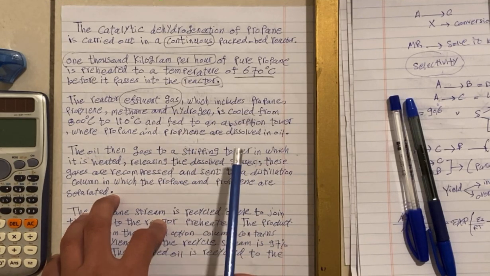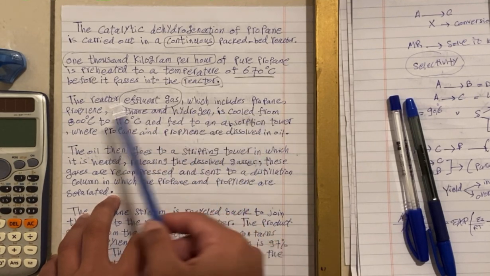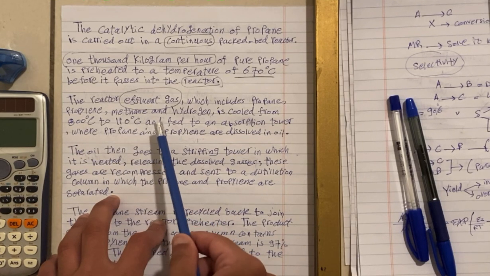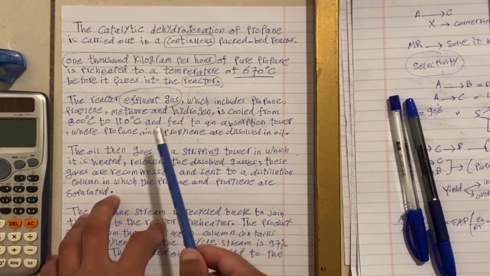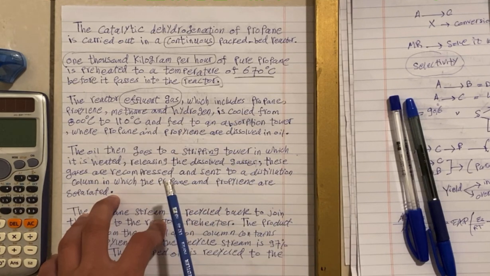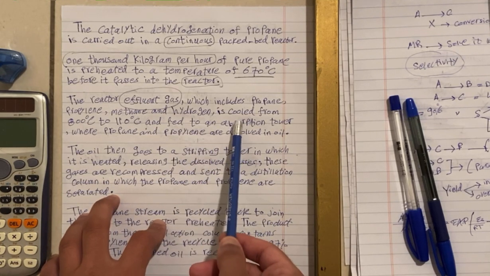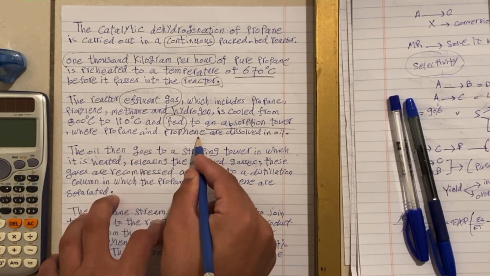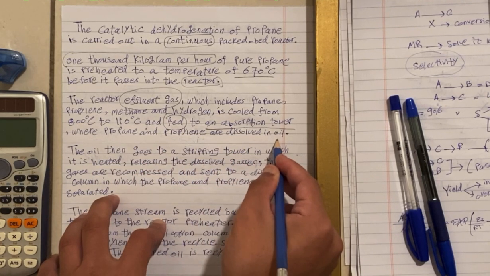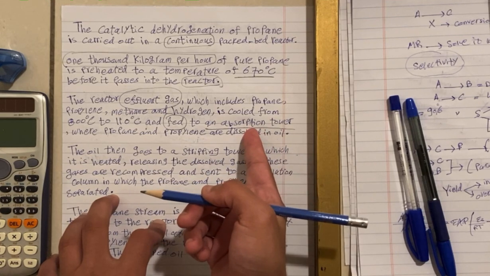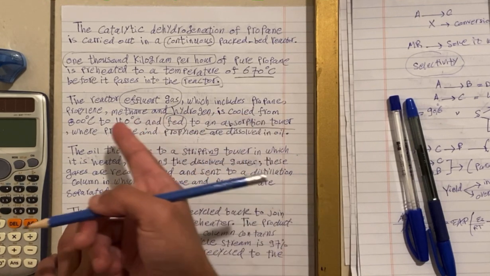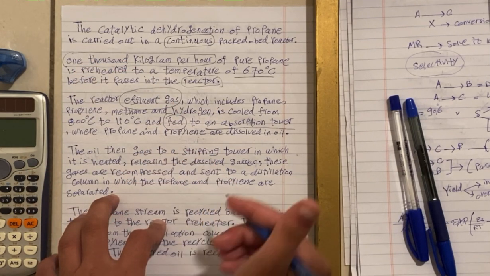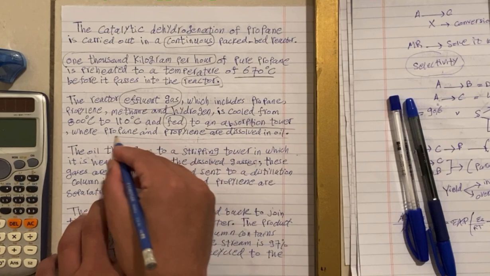And this product stream is cooled from 800 degrees Celsius to 110 degrees Celsius and fed. It means it goes into another process, and in this case it's called the absorption tower, where propane and propylene are dissolved in oil. So if it passes into an absorption tower, the propane and propylene will be captured, dissolved inside an oil.